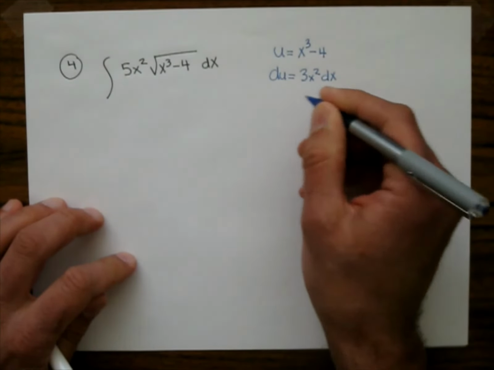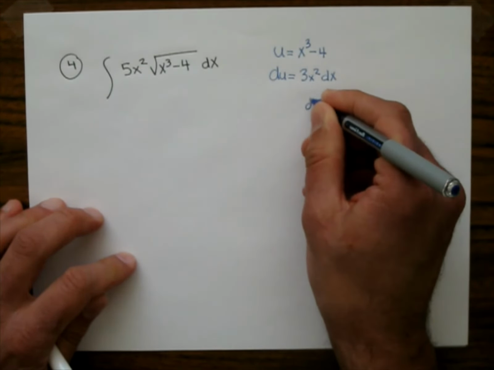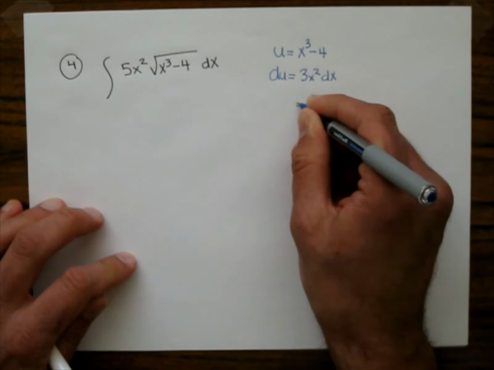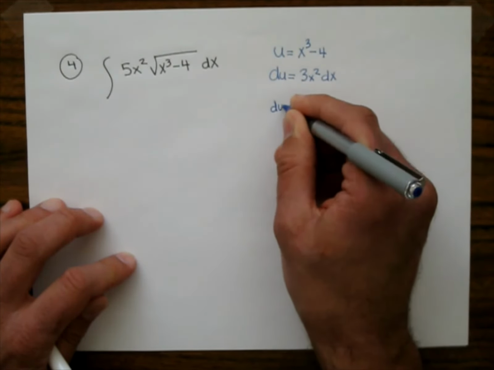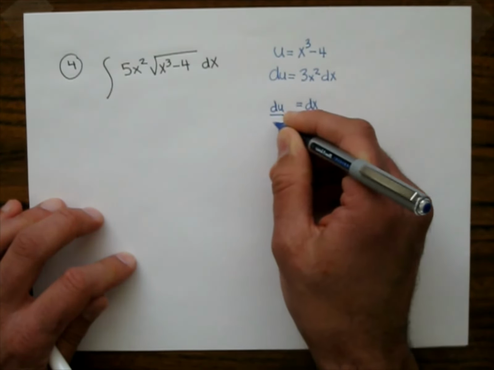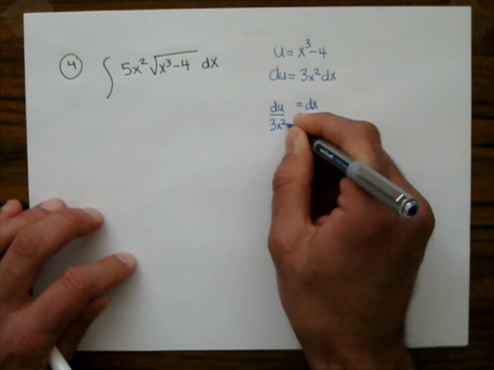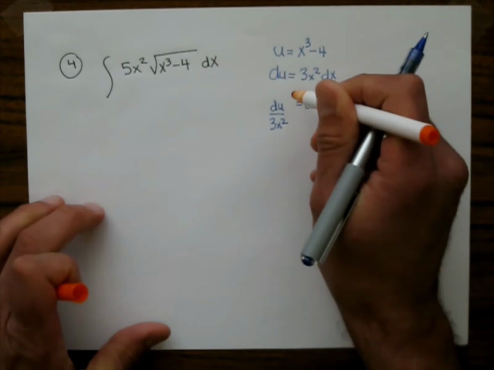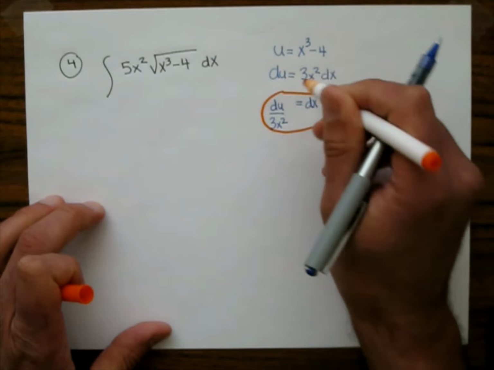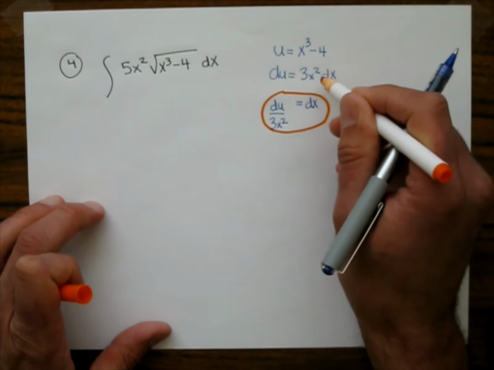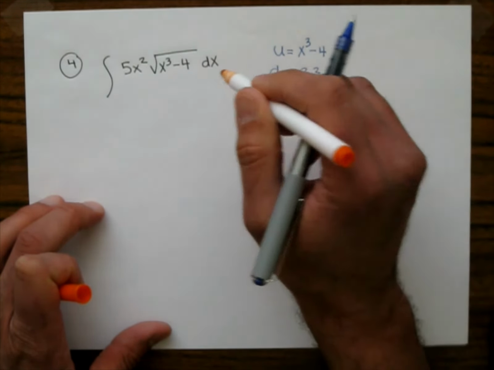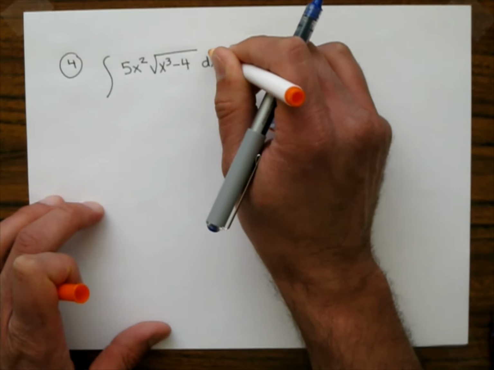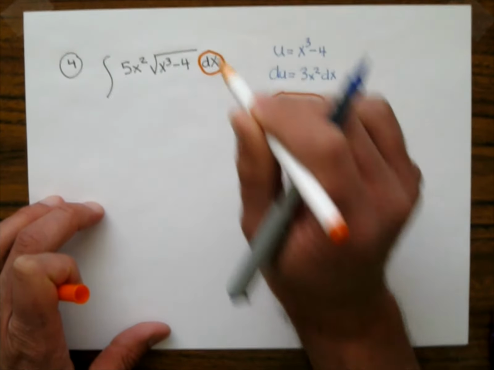You could say, I'm just going to solve for dx and write this as du over 3x squared. Other teachers might say solve for x squared dx, and then x squared dx is du over 3. You're still going to get the same thing. I have to do it one way, so I'm going to do it this way.